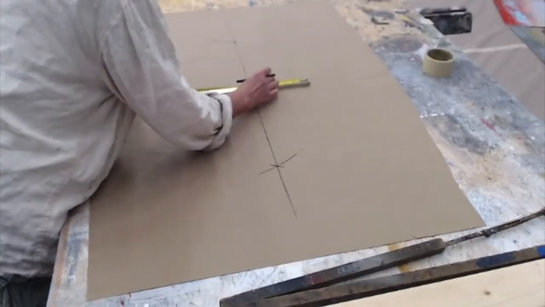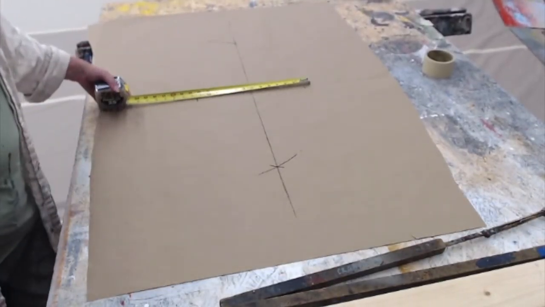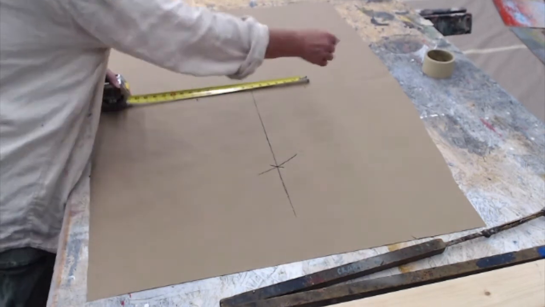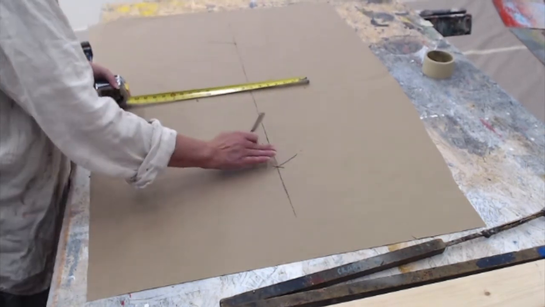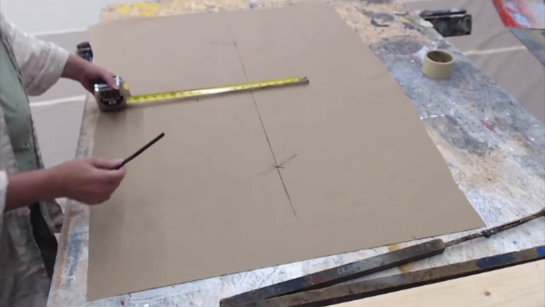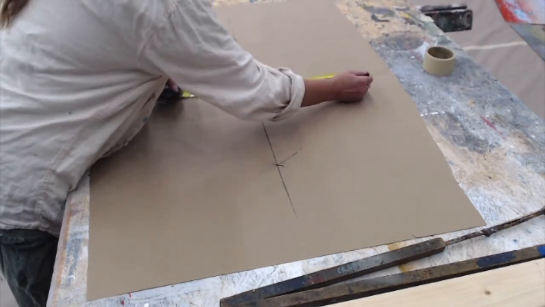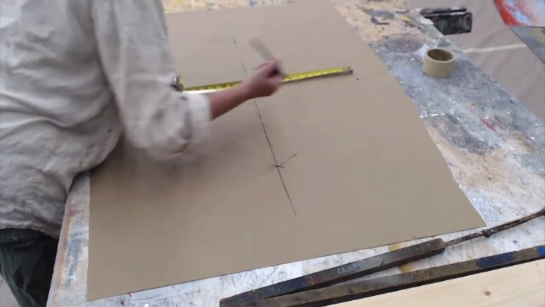So I'm going to measure up on this axis. So 2'2", right? It's going to be 2'2" this way and 2'9" that way. So I need to measure up 1'1". All right.